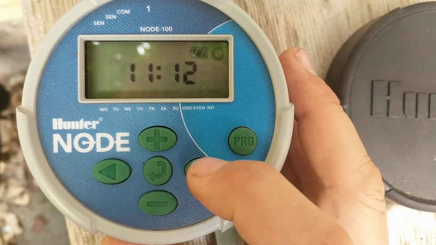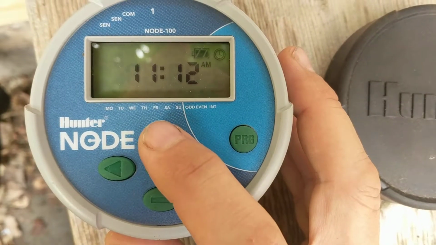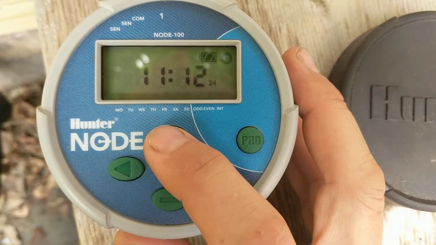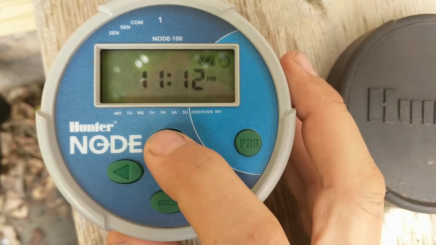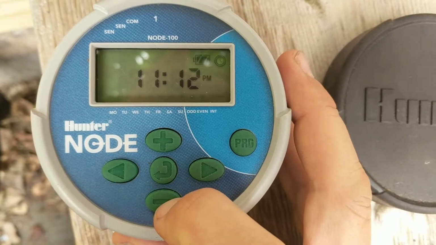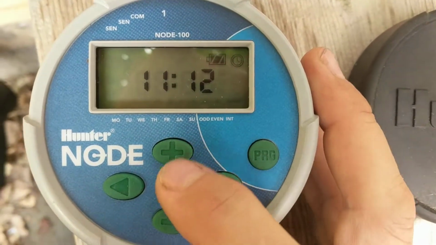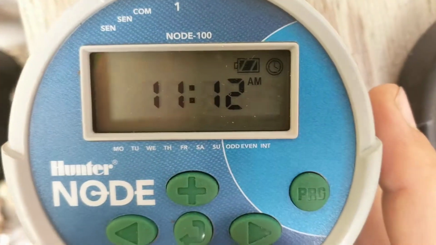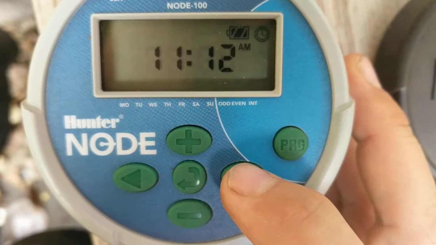The time will go from AM, and if you want to go to PM, you can press the plus or minus to get through those menus, or you can go to 24-hour. And right now it's AM, so we're going to leave this at AM and go to the next menu.